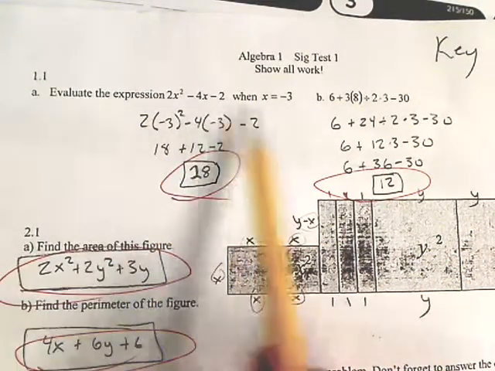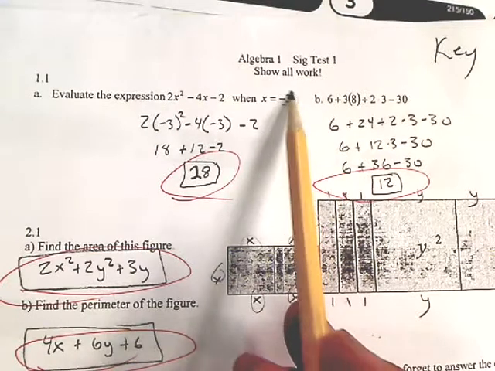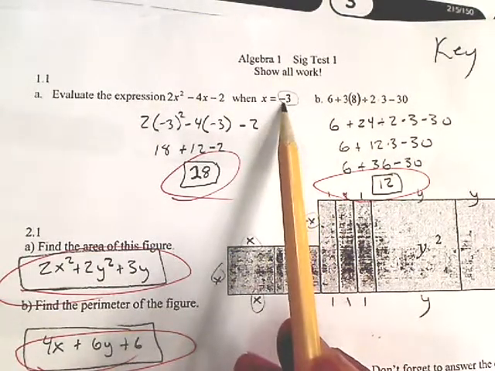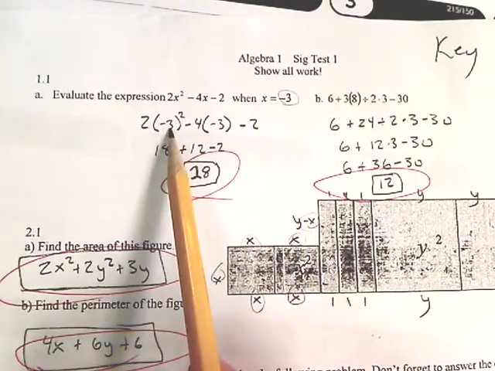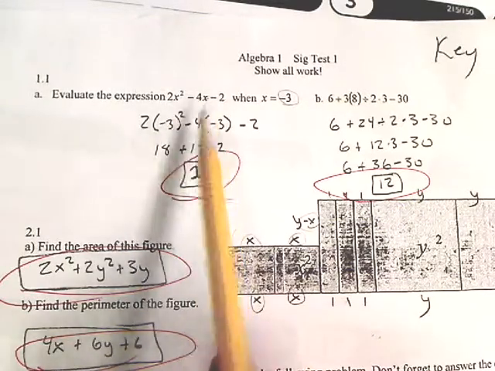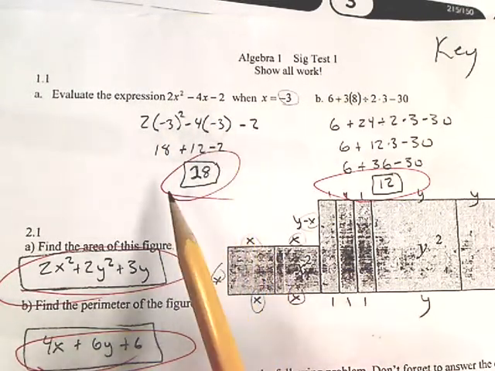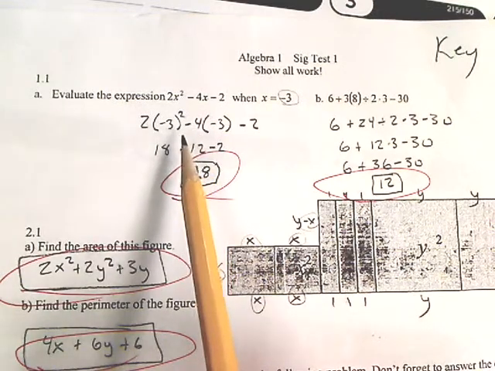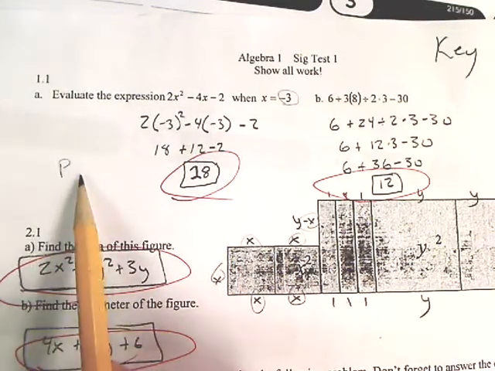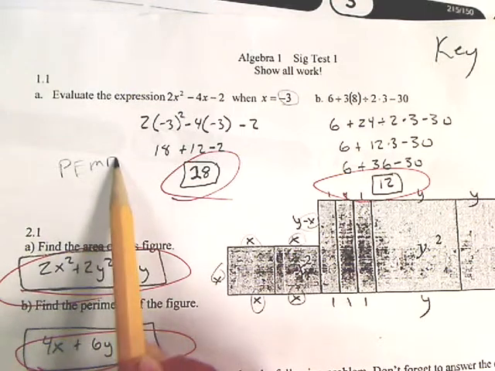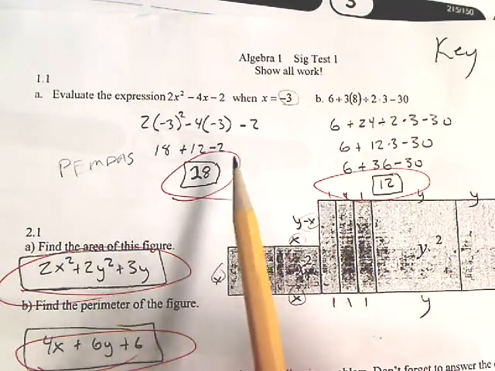Alright, evaluate the expression when x is -3. So you take -3 and you plug it in for the x's. Always use parentheses. It'll help you protect the negative there. So the order of operation, please excuse my dear Aunt Sally.